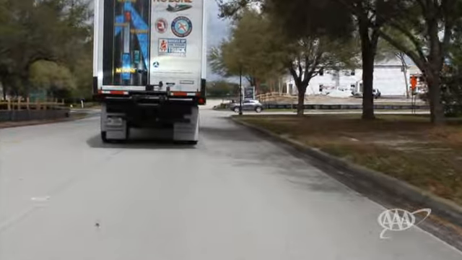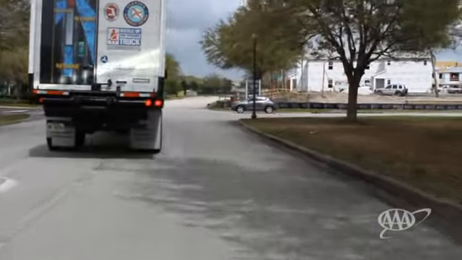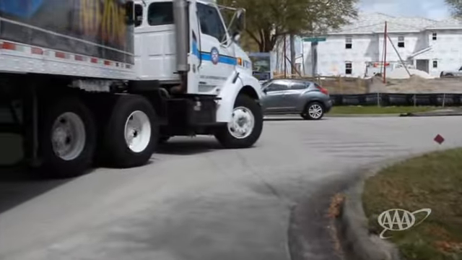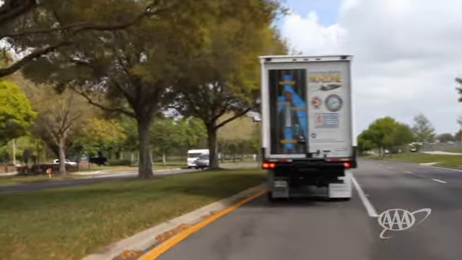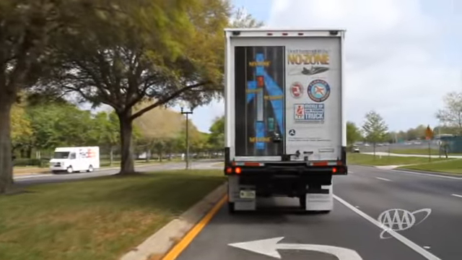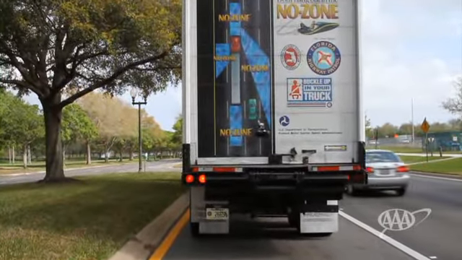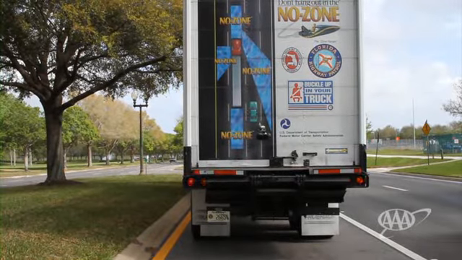Finally, be careful of trucks making wide right turns. If you try to get in between the truck and the curb, you may get caught in a squeeze and can suffer a serious collision. So pay attention to truck signals and give them lots of room to maneuver. And remember, if you can't see the truck driver in the truck's mirror, the truck driver can't see you.